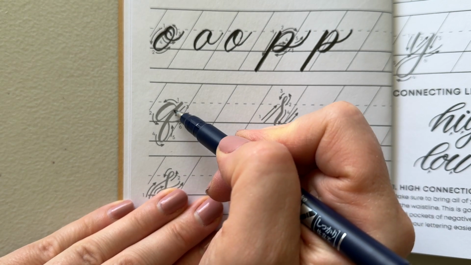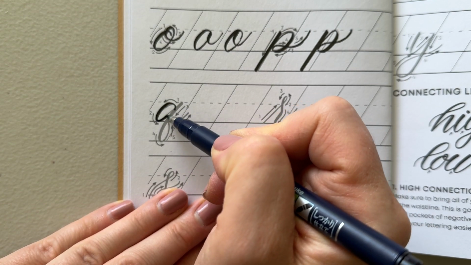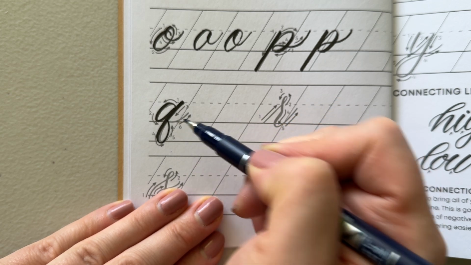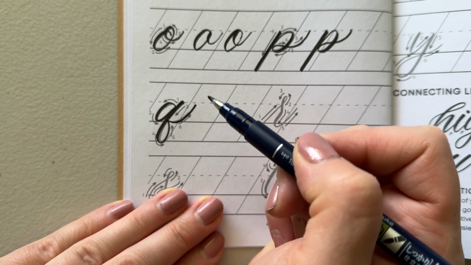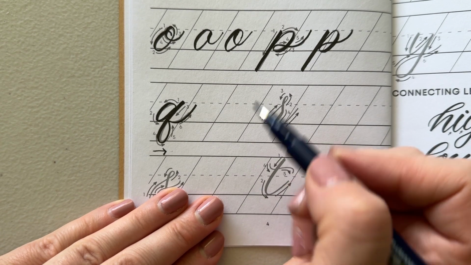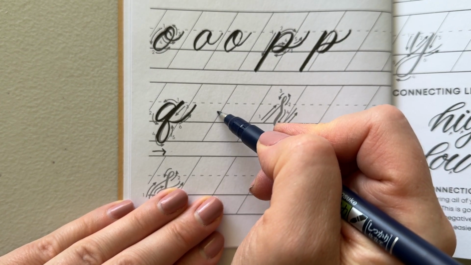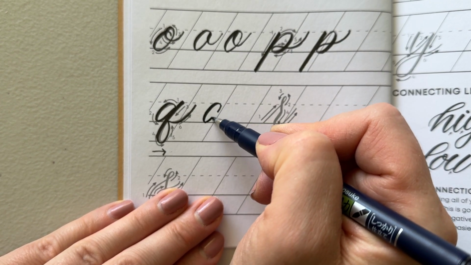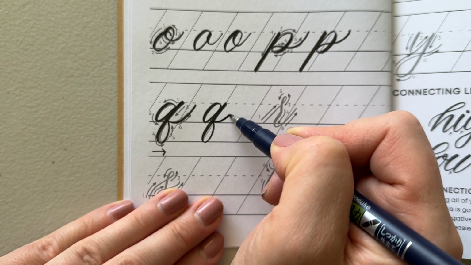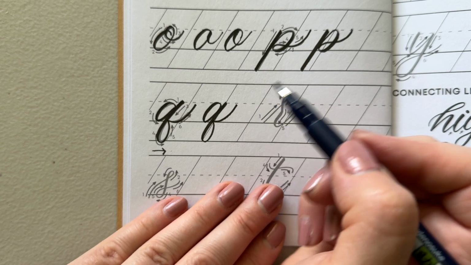For Q, this is going to be that O form, a descending loop with an upstroke at the end. It's a descending loop, but it's facing the other direction, so it's just reflected, but it's still the same basic shape. So we've got an O form, a descending loop, and an upstroke.